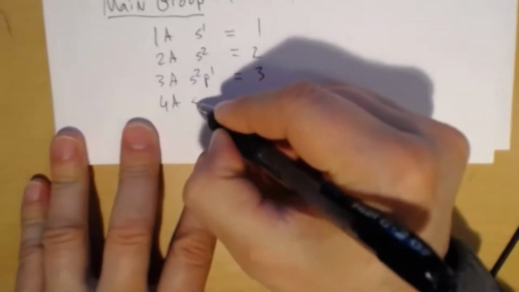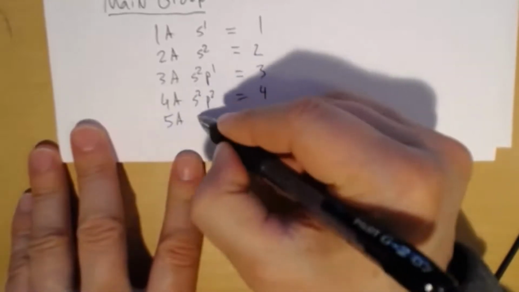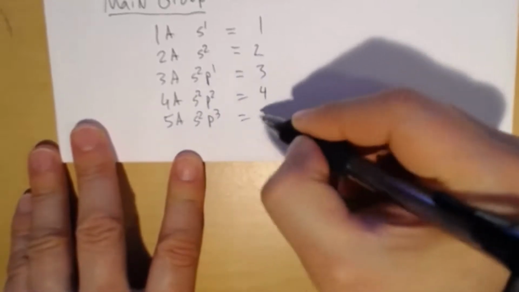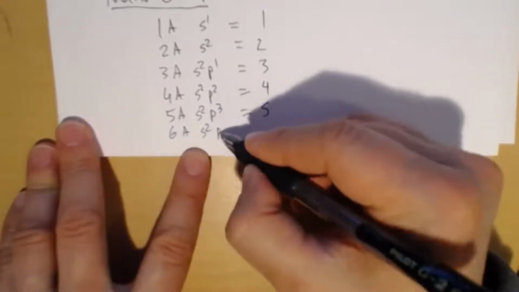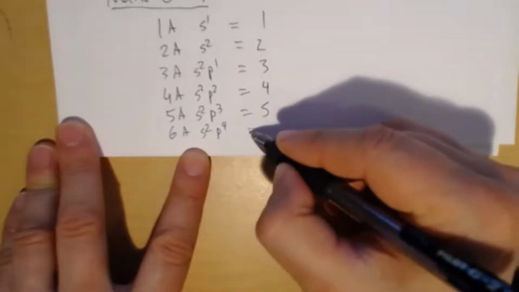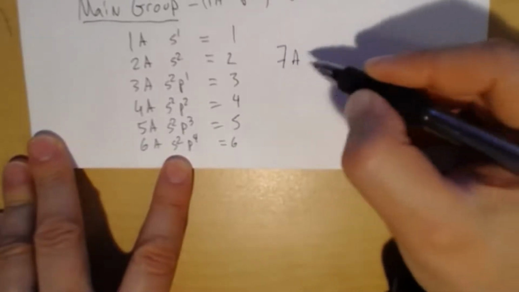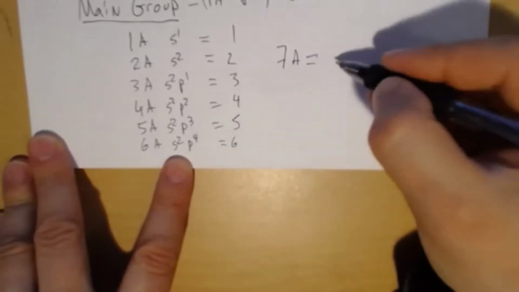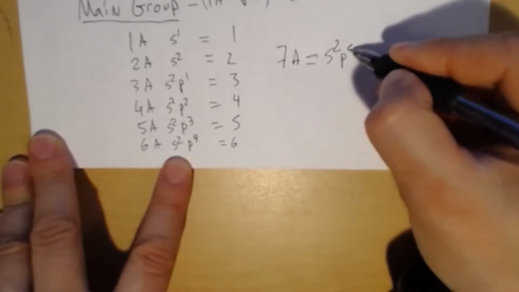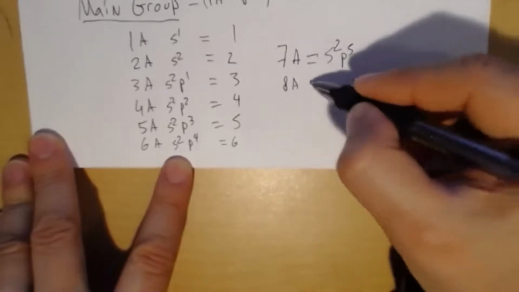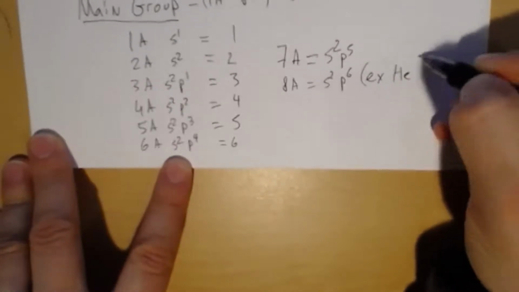The 4A are s2p2 with 4 electrons. 5A, you can see this pattern going, s2p3, 5. 6A, s2p4, 6. The 7A are s2p5, and then finally the 8A are s2p6, except helium. All right.